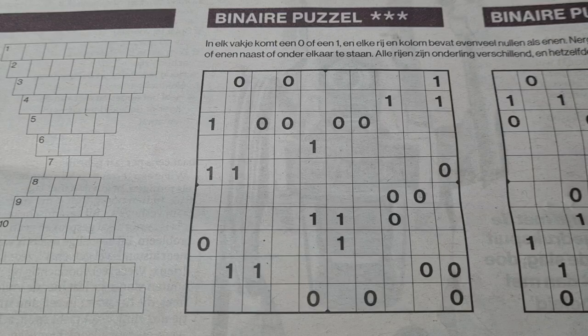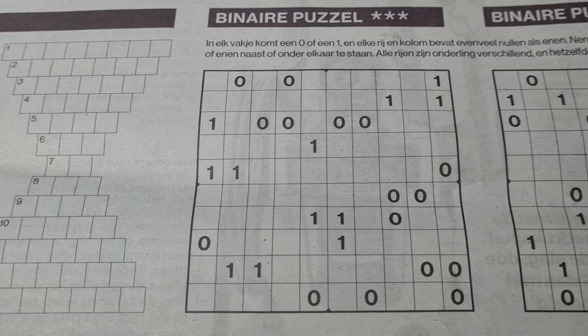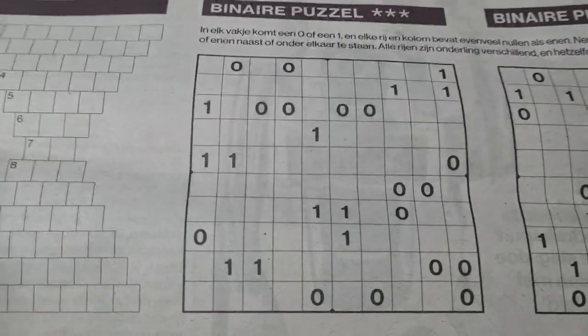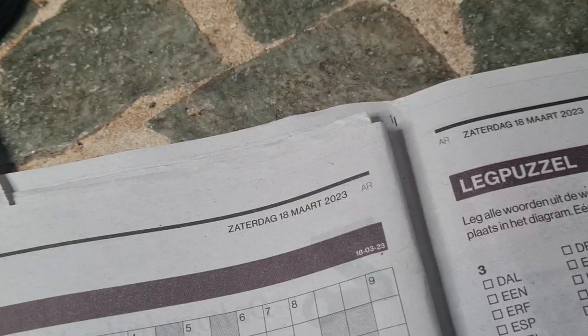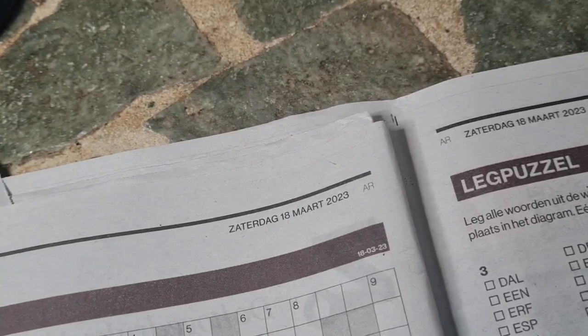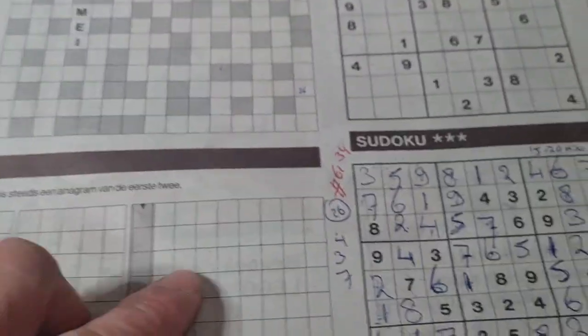The third puzzle is a binary puzzle. Binary puzzle 10 by 10. In today's newspaper on Saturday. Yes, it's Saturday, March the 18th, 2023. And in this puzzle page, we have already solved two puzzles.